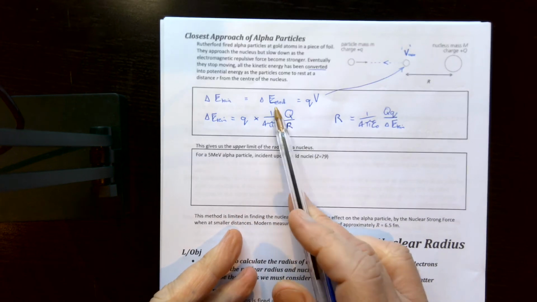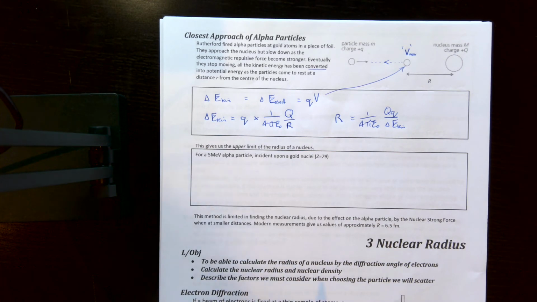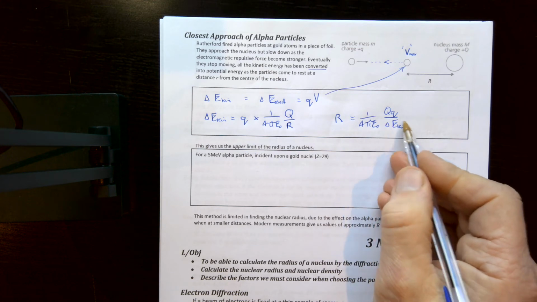Energy change equals energy change. However, we need to know what the charges are, and chemists have done all the work on that, so that's quite simple. It was this bit where it started to get interesting.